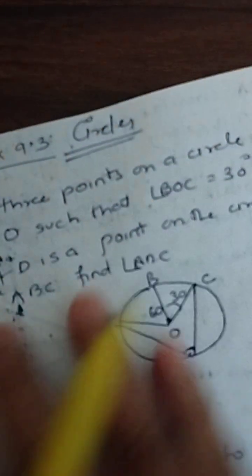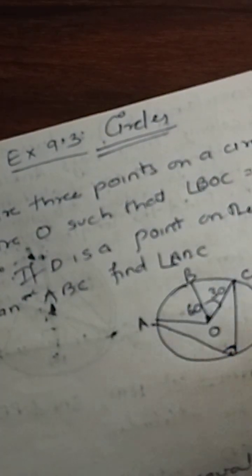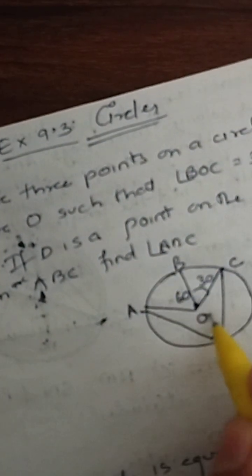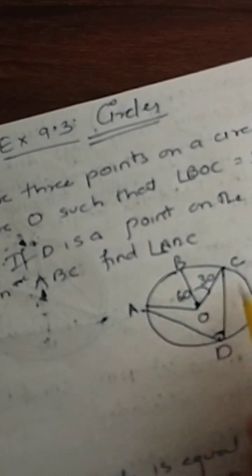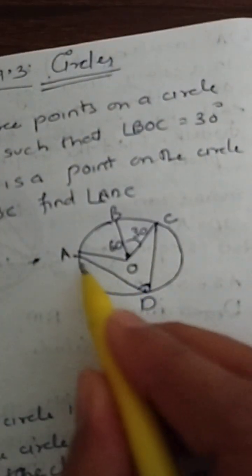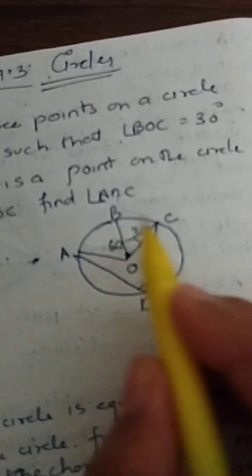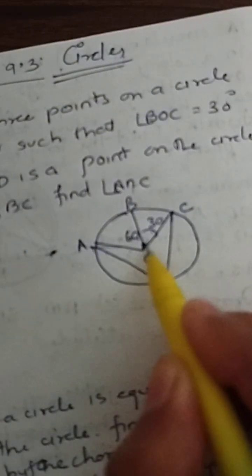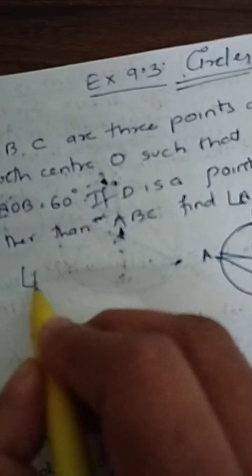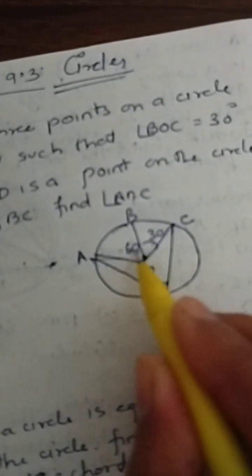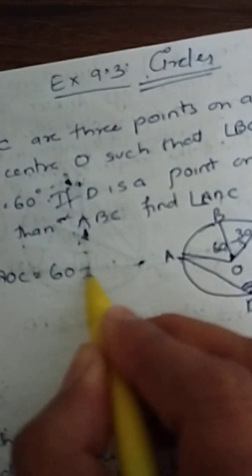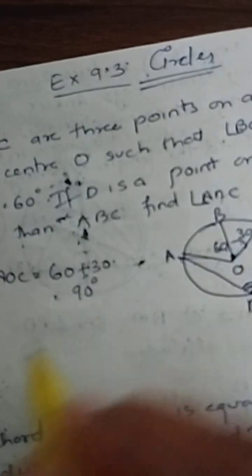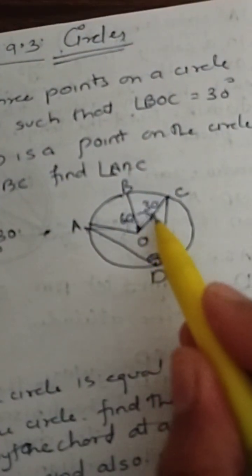Okay, now coming to the exercise. Let me start with the first question. Very simple question. Here they have given A, B, C as 3 points, and O is the center of the circle. D is another point on the circle. Angle AOB is given as 60 degrees, BOC is given as 30 degrees. They have asked you to find ADC. Very simple. This is the angle at the center. So we'll write angle AOC is equal to 60 plus 30, which is equal to 90. Correct? So this full thing becomes 90.